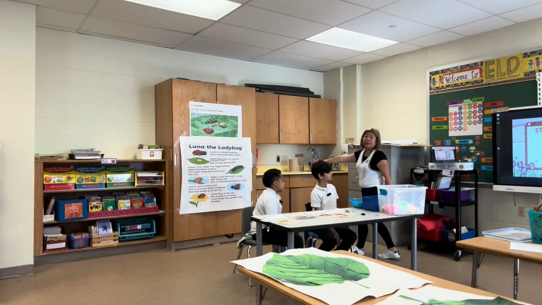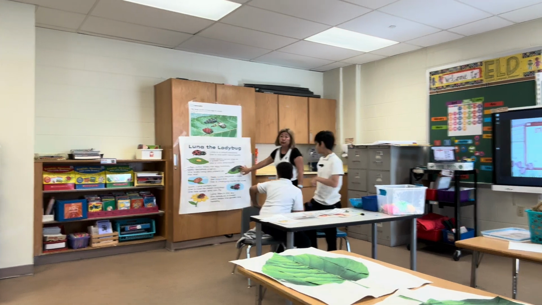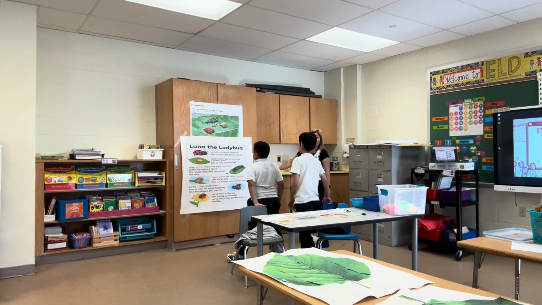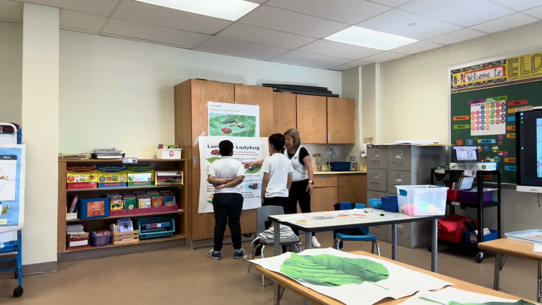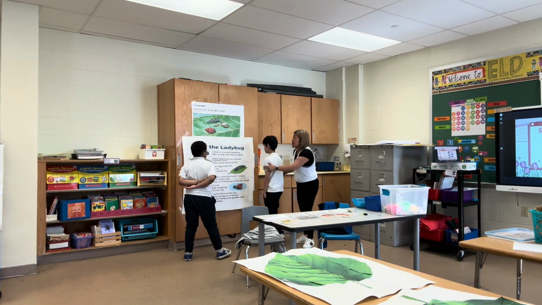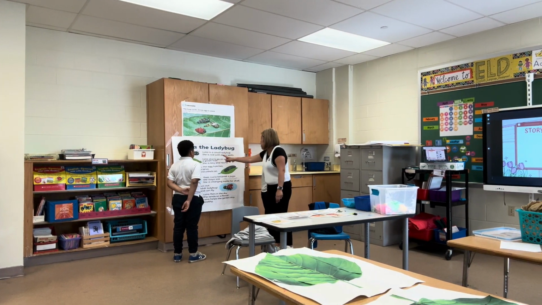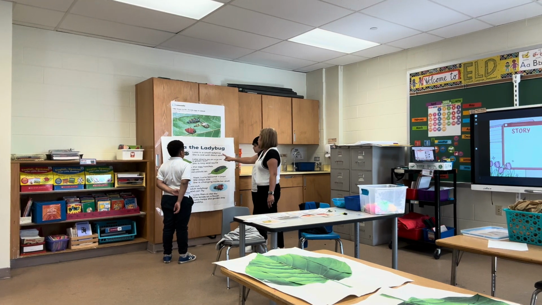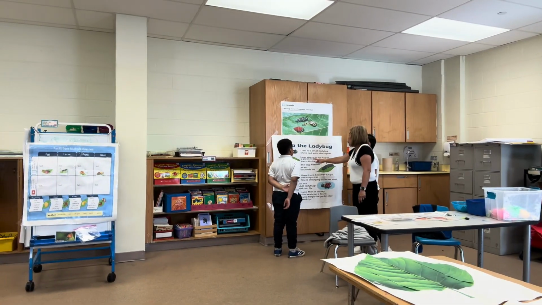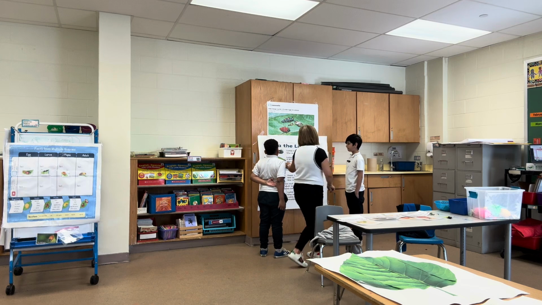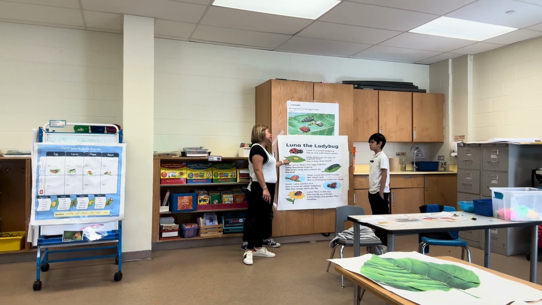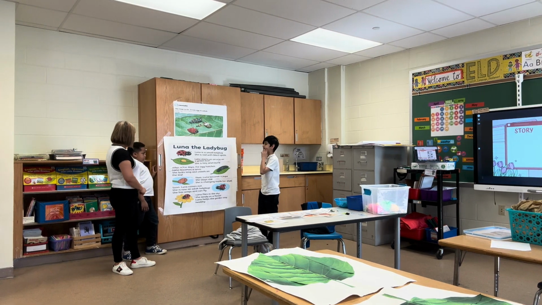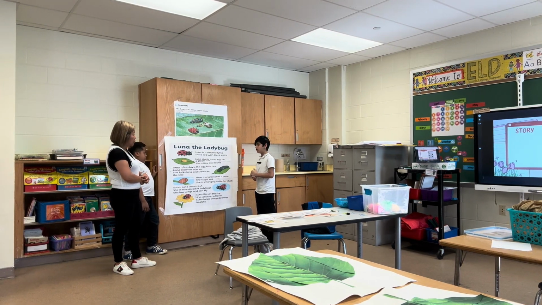Let's go over here, please, and check Luna and the Ladybug. I will read it, okay? Stay over here, please. Luna is a small ladybug. She is red with black spots. Luna starts as an egg on a green leaf. So this is how Luna starts. She is tiny and round. How does Luna start? As an egg, and it's small and round.